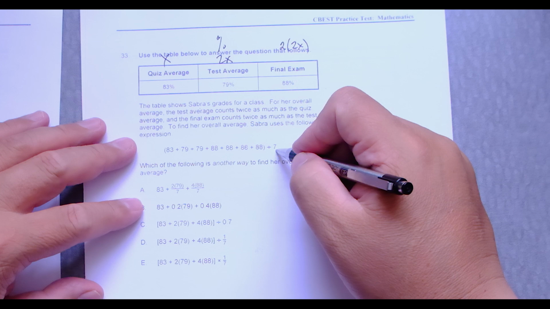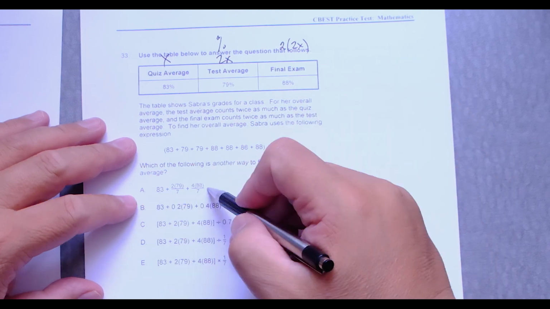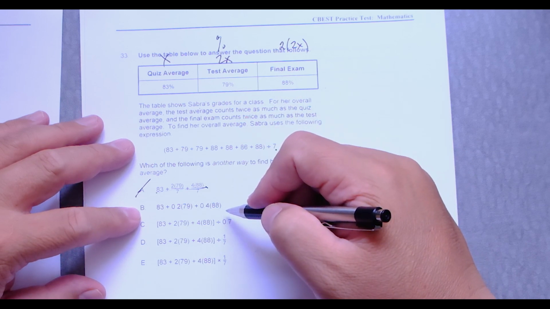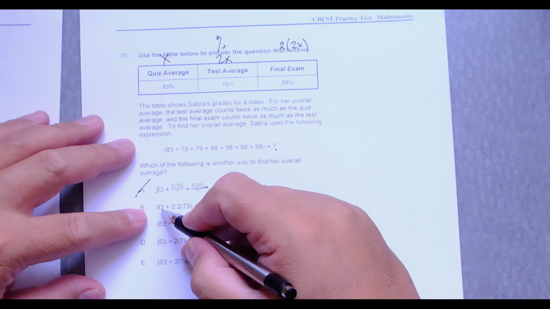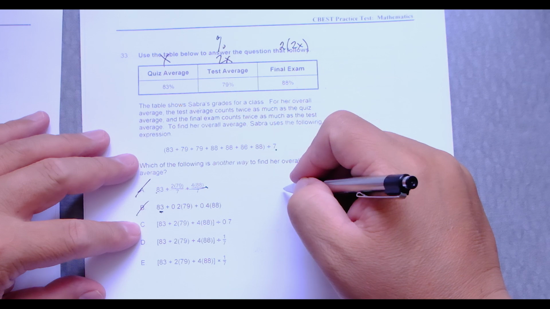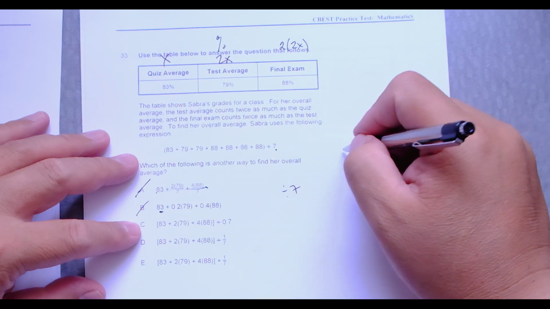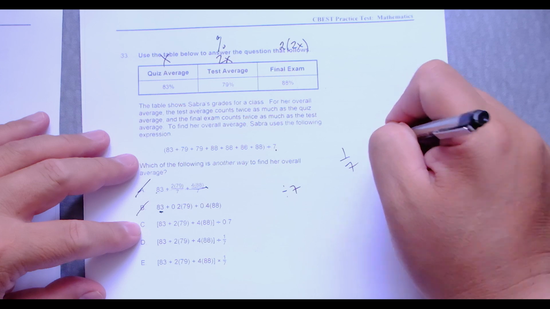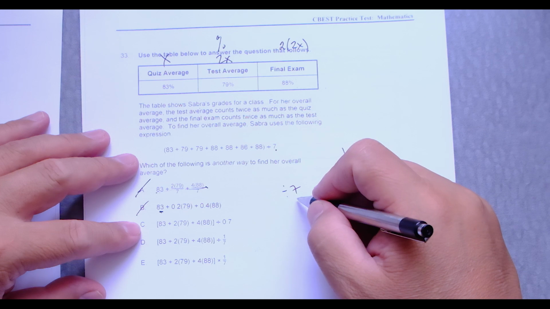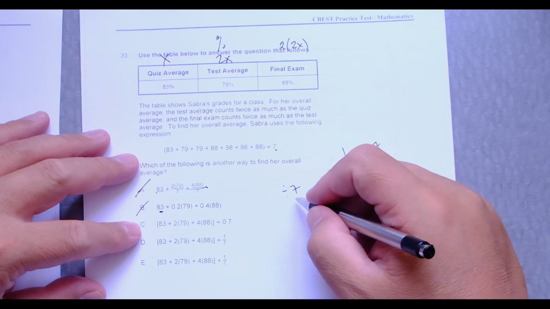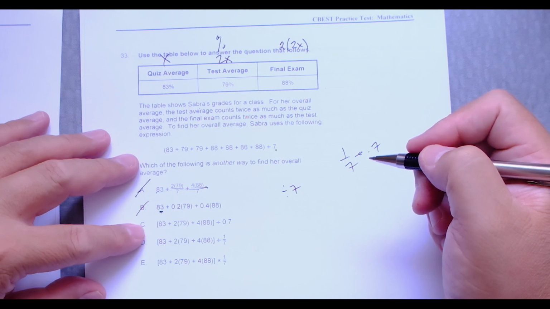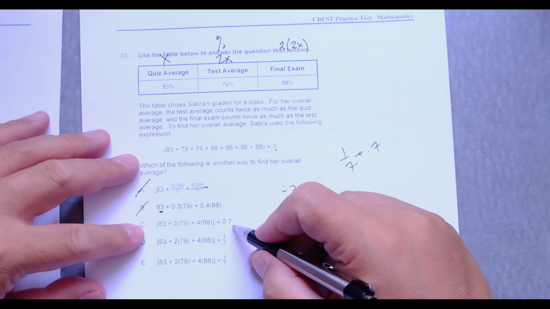There's 7, so it has to be divided by 7. Not everything is divided by 7. This one doesn't seem to be divided by 7 at all either. And divide by 7, that's 1 over 7, is not 0.7. It doesn't translate to that, right?